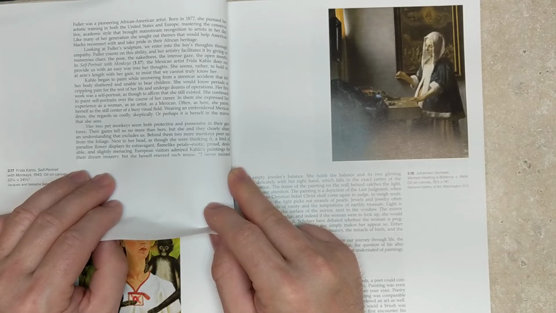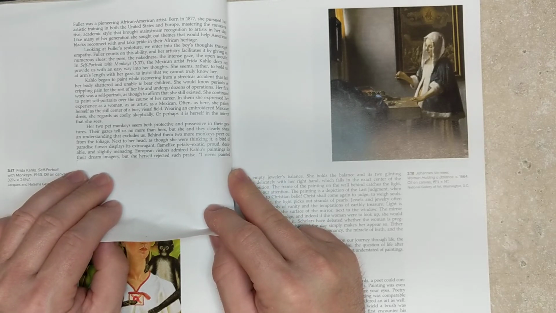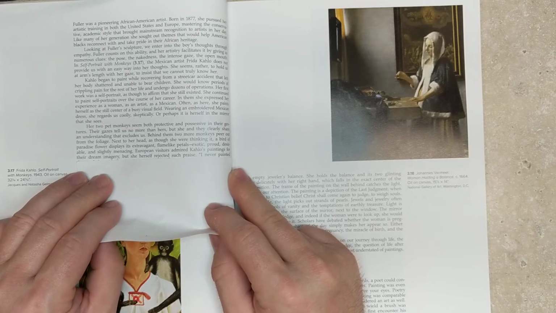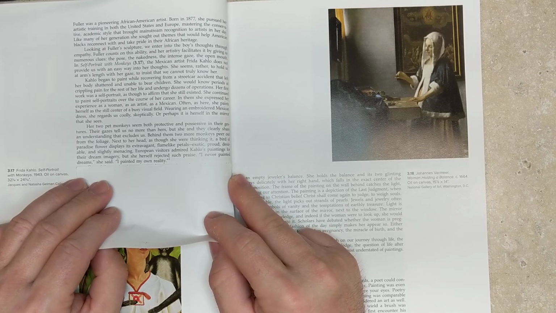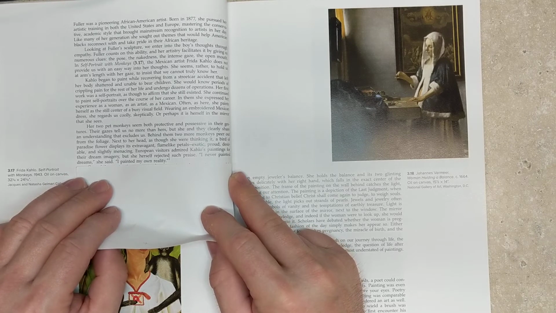European visitors admired Kahlo's paintings for their dream imagery, but she herself rejected such praise. "I never painted dreams," she said. "I painted my own reality."